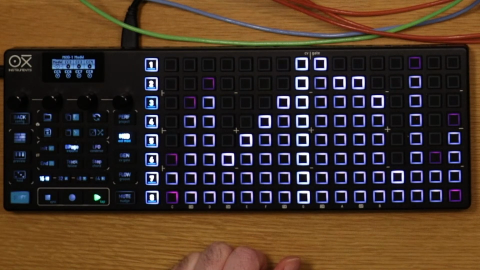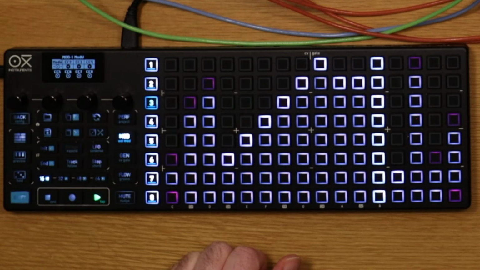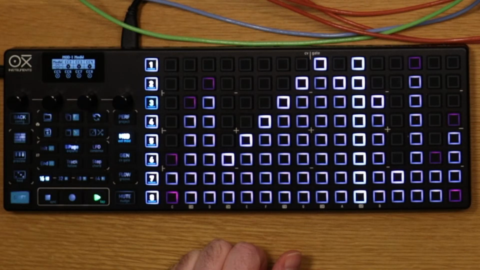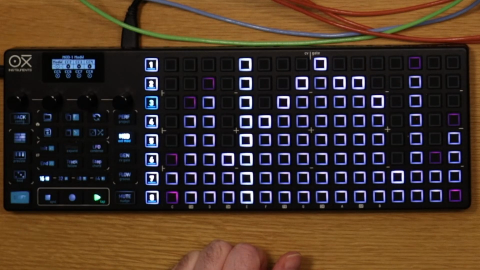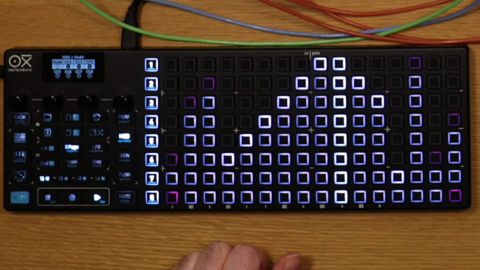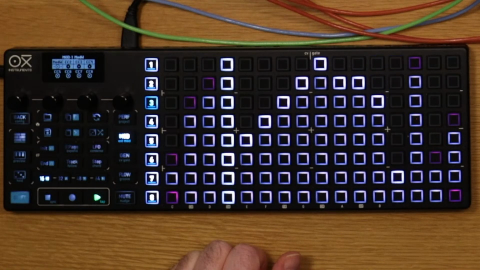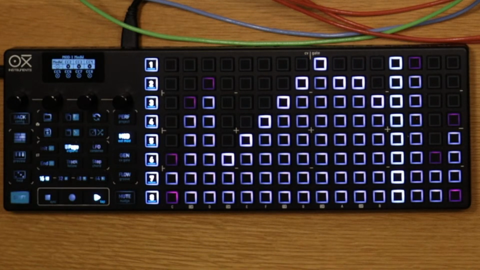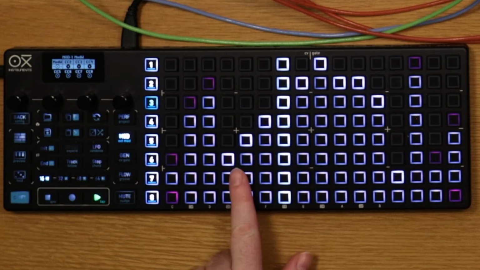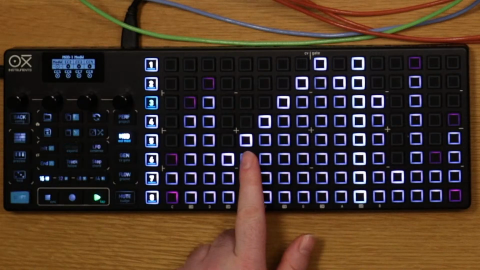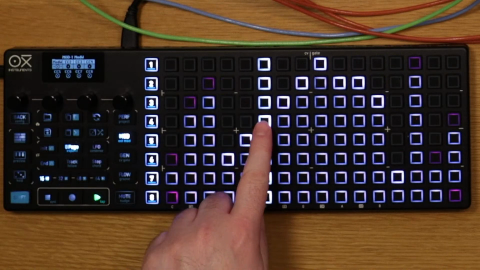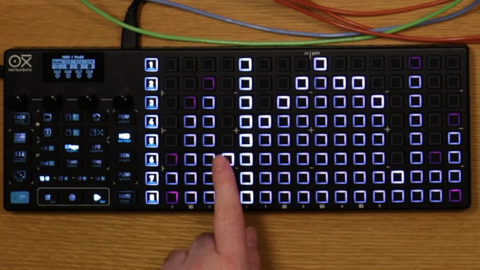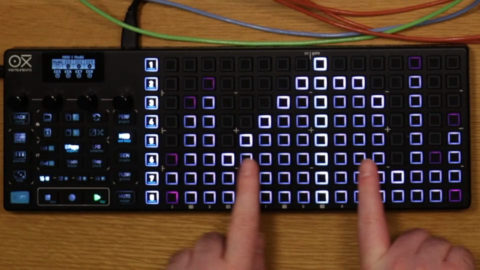Maybe we'll try resonance instead. That's kind of cool. So now I'm using this pattern of modulation that kind of grows every quarter note and then falls down again and then repeats, just these steps right here.